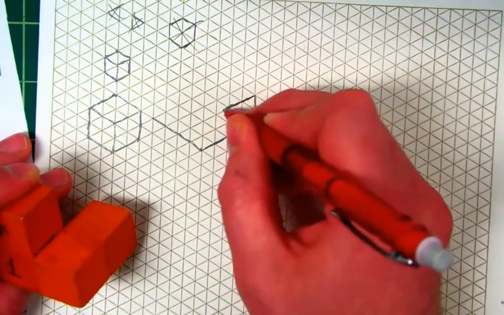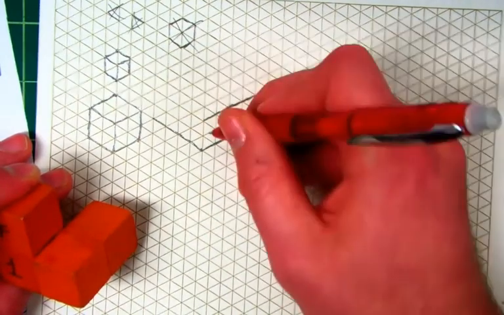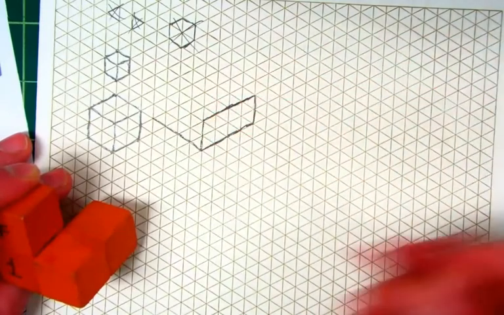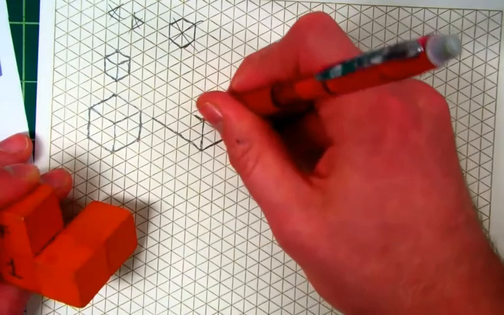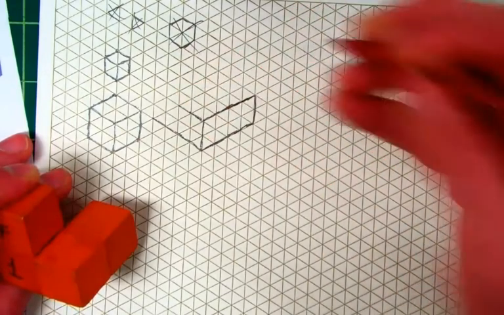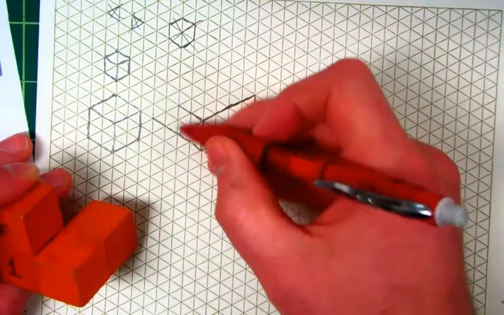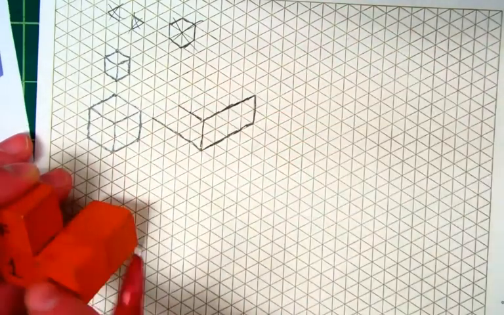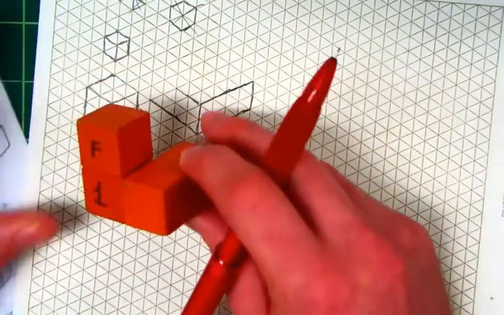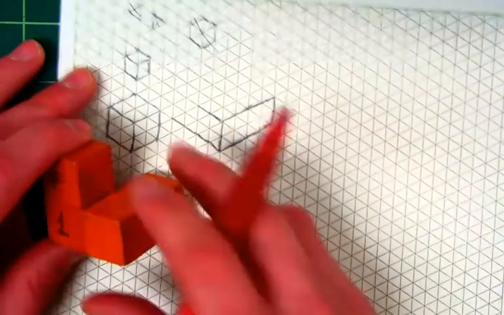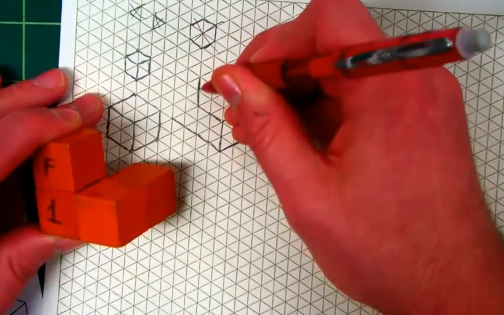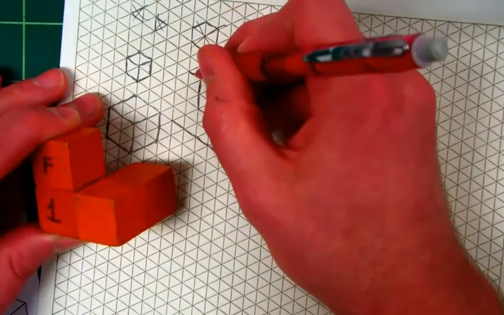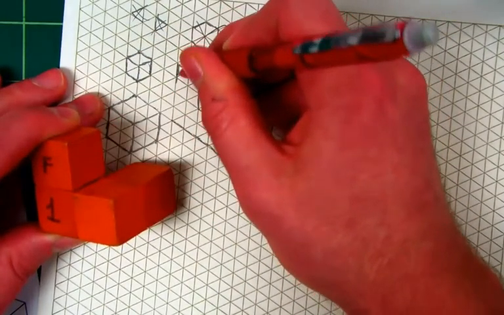So 1, 2, 3, 4, and then we go down 2, and then we go inward, or to the left, I should say, 2 more. Okay, and then it goes down, but I don't really want to draw that line. Instead, I'm going to say that this is one. Yeah, I guess you can't see that anymore on the screen. I'm going to say this is one big face, and so instead I'm going to go up 2 to represent that 1 cube. I'm going to go to the left 2, and I'm going to go down.